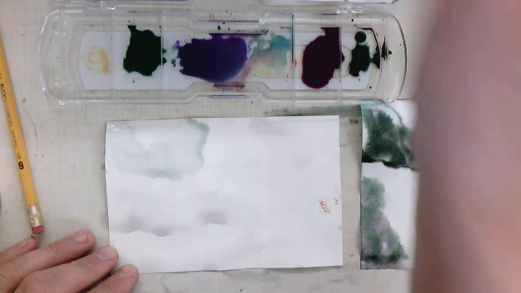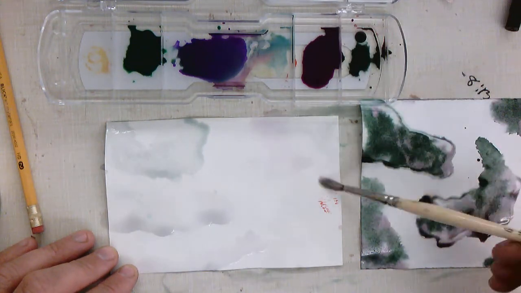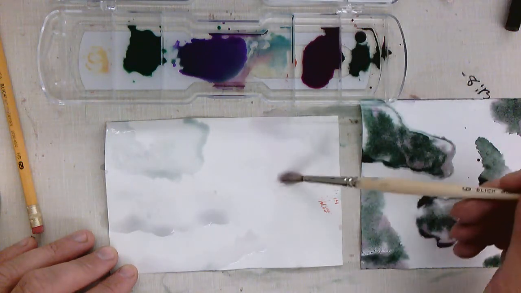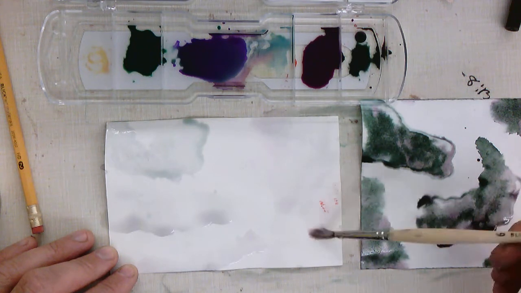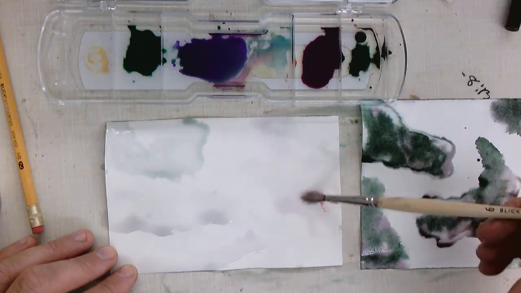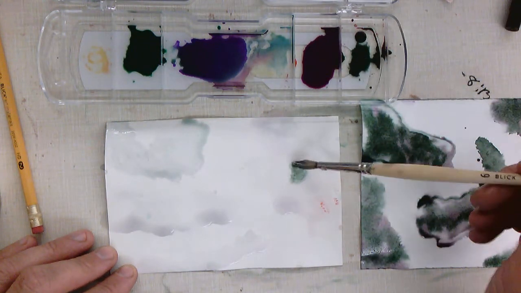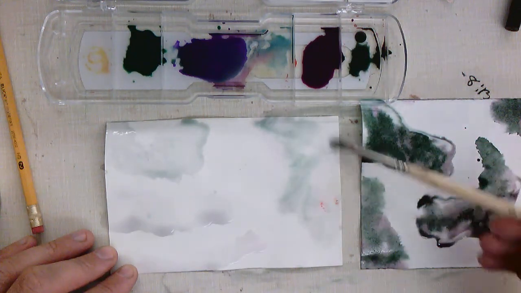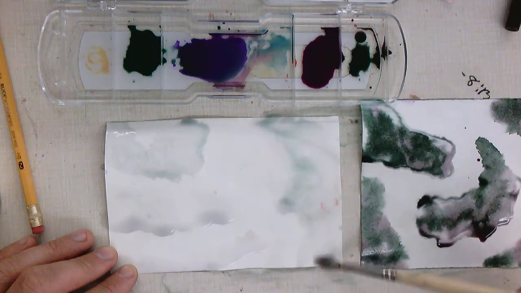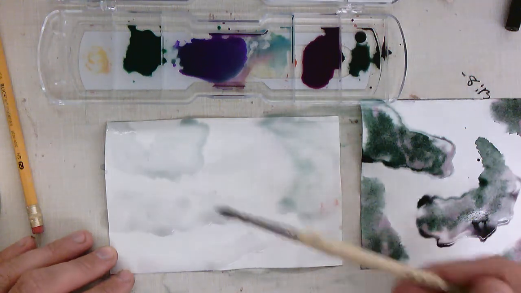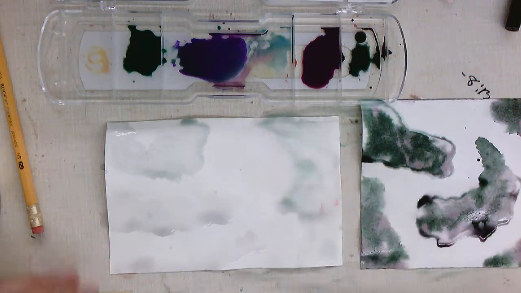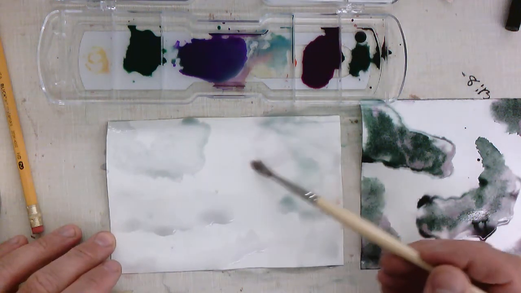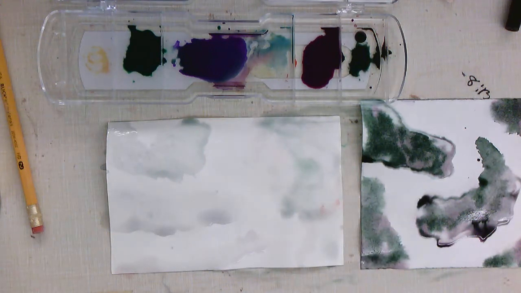So there are areas that will still be wet on the other piece of paper, because you should have used a ton of water. Let me show you how much paper is filled. You want about 50% filled with water.